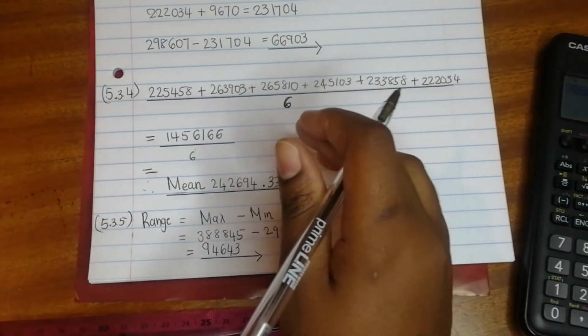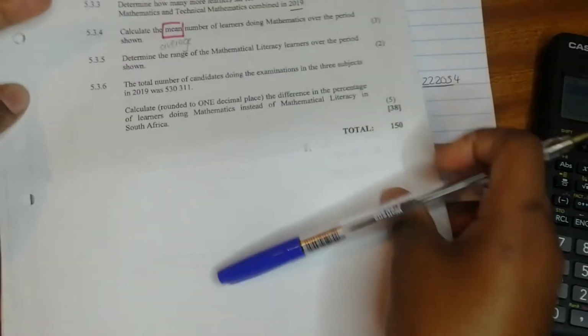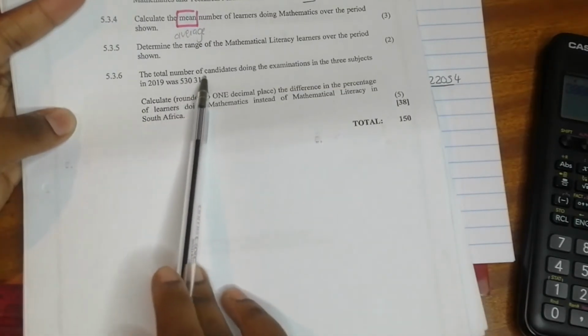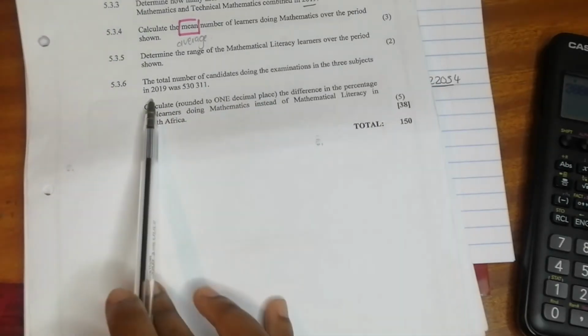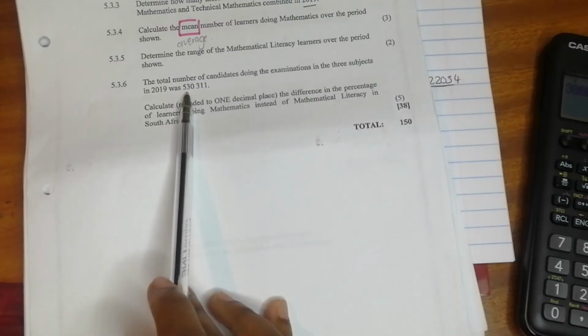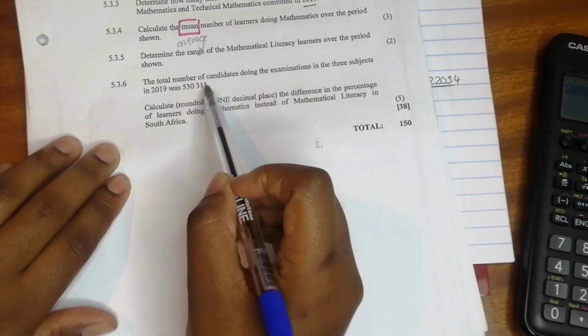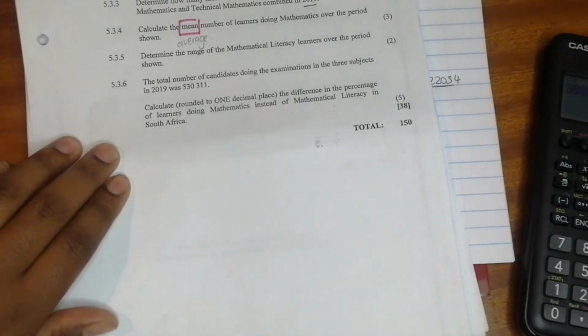Okay, and woo, finally the last question, and then we can go have ourselves a break. 5.3.6. The total number of candidates doing the examinations in the 3 subjects in 2019 was 530,311. So the total number of candidates doing examinations in the 3 subjects in 2019.